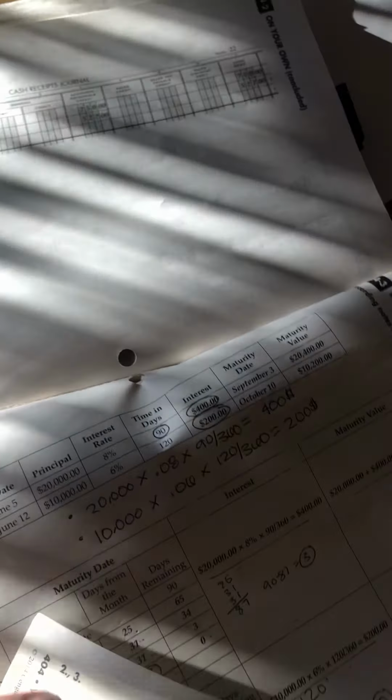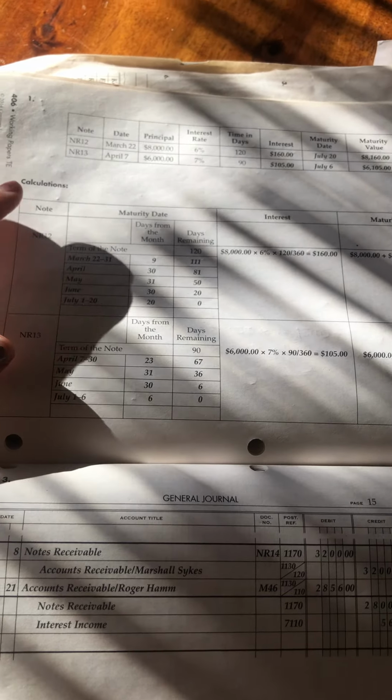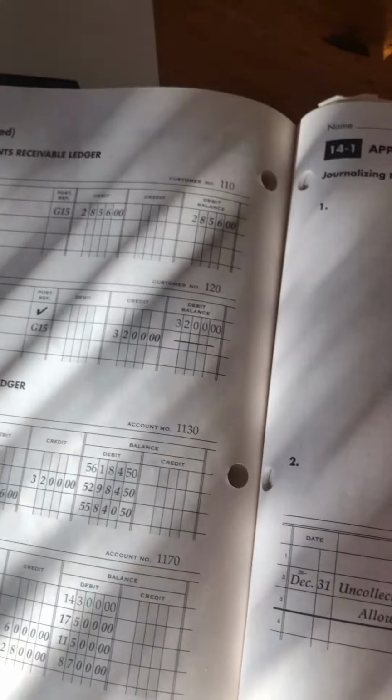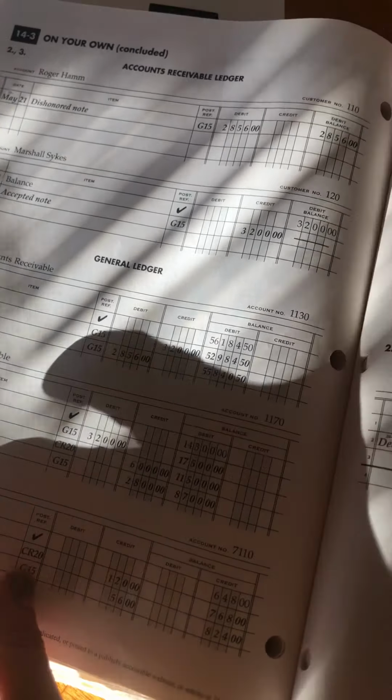So I hope this helped explain 14.3. So you'll do 14.3 on your own and send me a message of it. Again, you should be able to just follow along with what I did with the work together and work your way through it. Message me if you have any questions, guys. Okay.